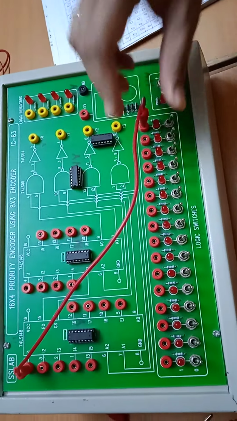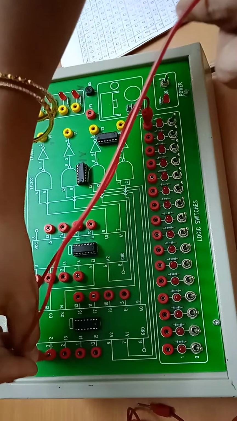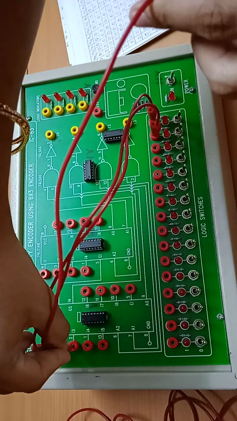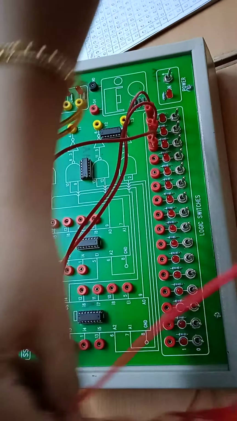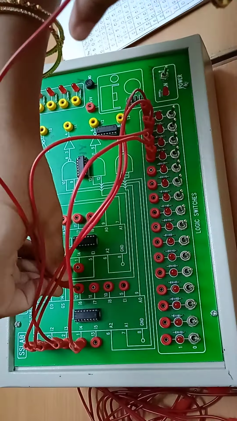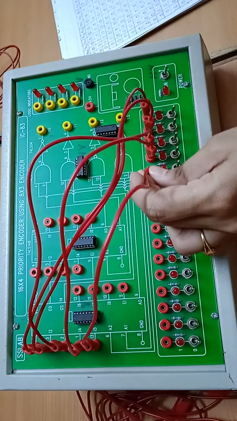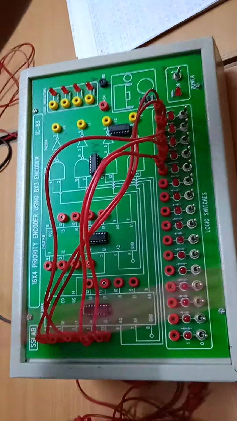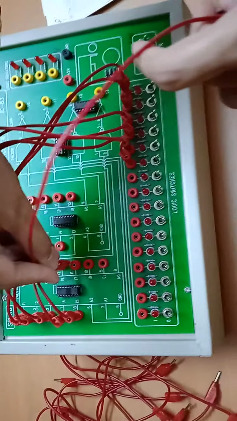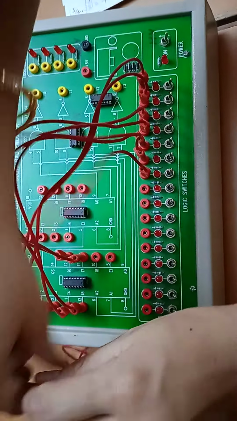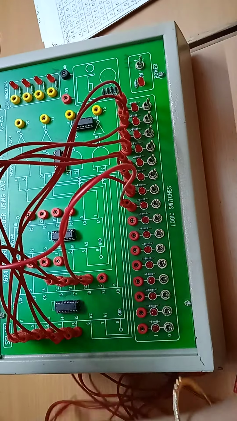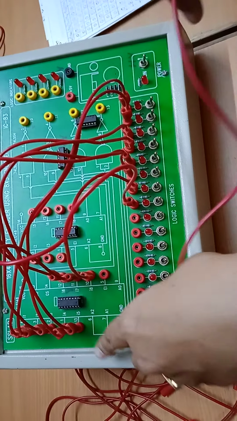I1, I2, I3, I4, I5, I6, I7. Inputs are being given to logic switches, which you can see on the kit. I8. 8 inputs have been given from this encoder.